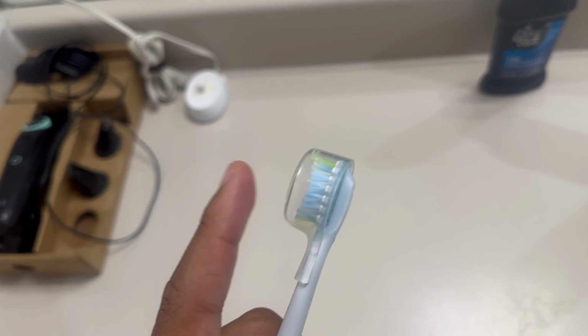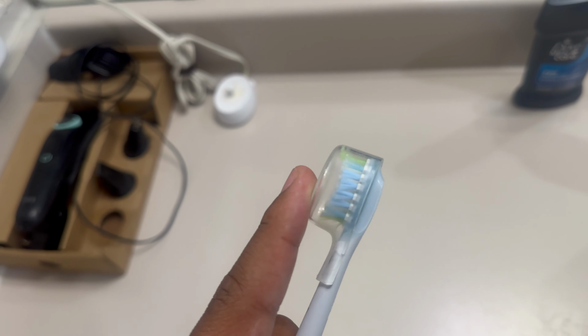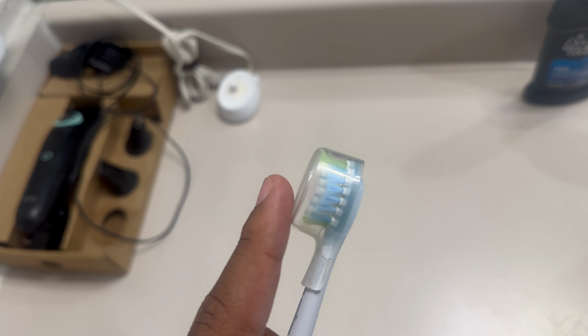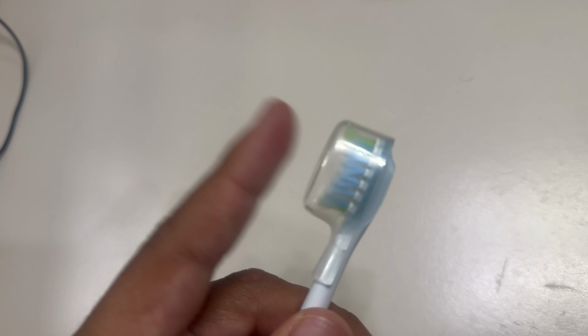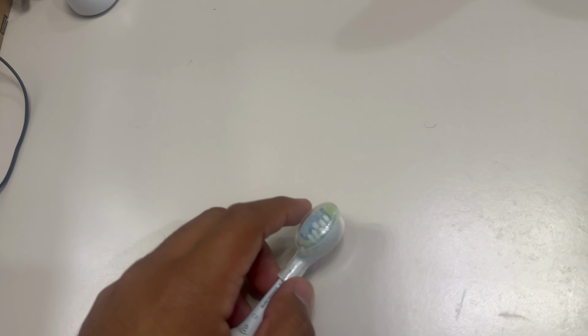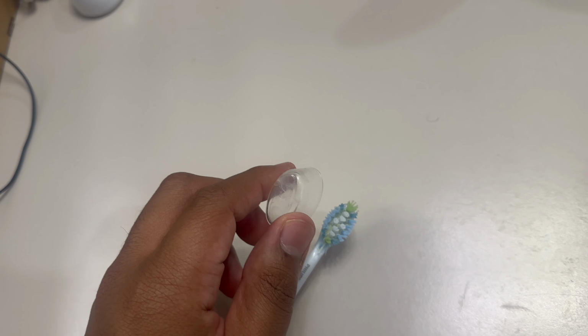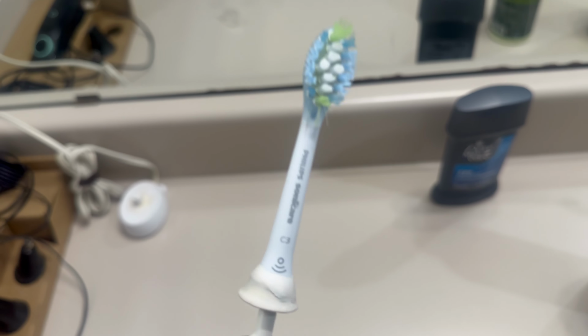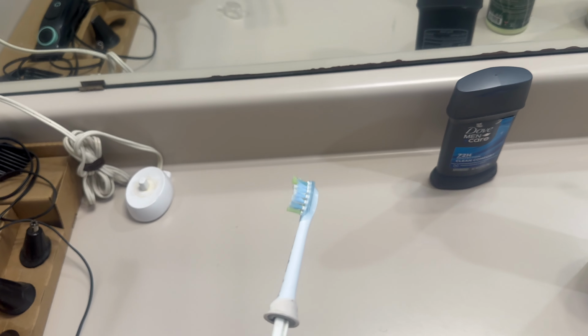Here is a toothbrush cover that's used to protect the toothbrush from getting dirty. So here, the toothbrush head. So this is the head. The toothbrush head is covered. I'm going to take it off. I took it off. Now the toothbrush head is uncovered or unprotected.